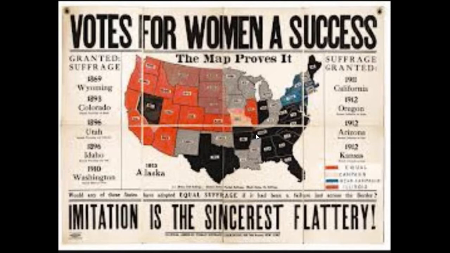In 1918, the state legislature in Texas passed a law that gave women the right to vote in primaries. Okay. Now let me digress here for just a second so that we can have a better understanding of what this means.